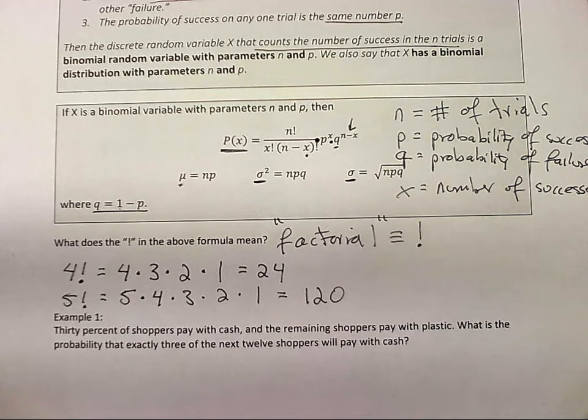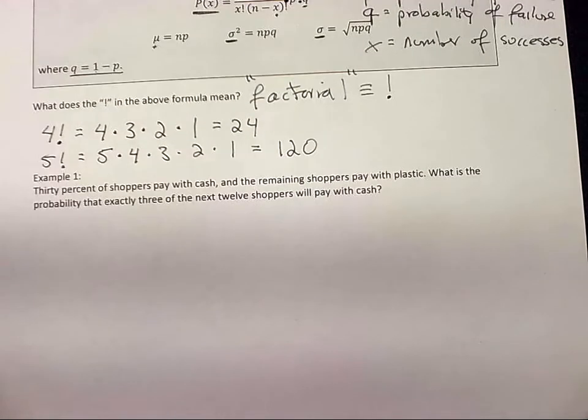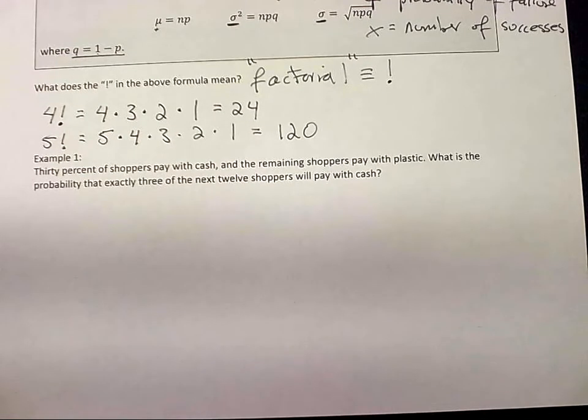All right, does everybody go with at least the gist of this formula? We're going to apply it and make sure everybody's on the same page. All right, so let's do it. 30% of shoppers pay with cash, and the remaining shoppers pay with plastic. What is the probability that exactly 3 of the next 12 shoppers will pay with cash?